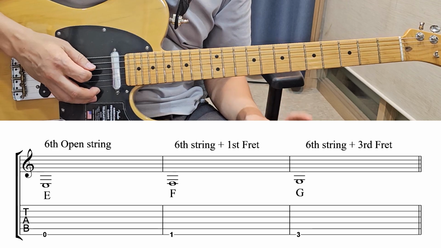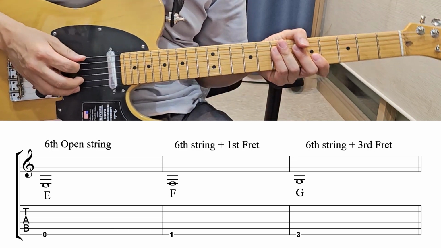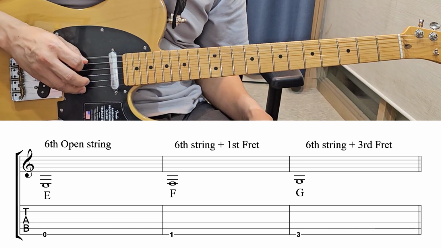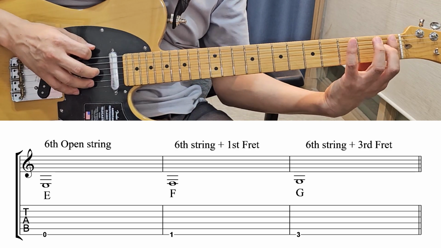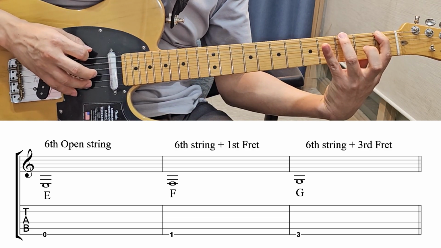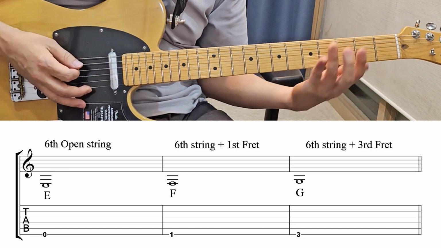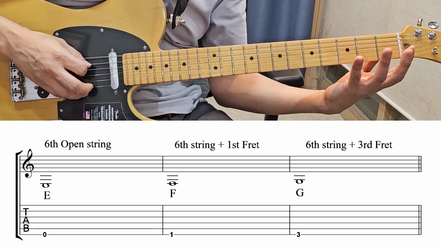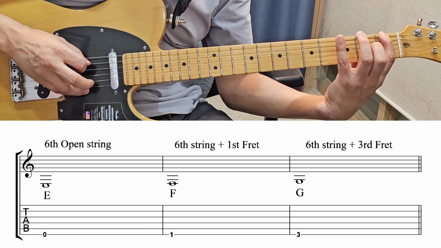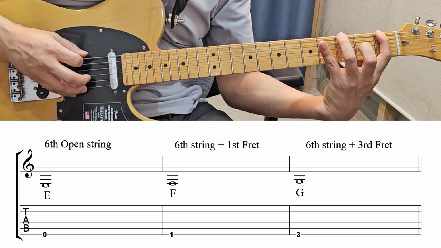Okay, let's try playing them together. Here is E, F, and G. Okay, one more time. E, F, and G.